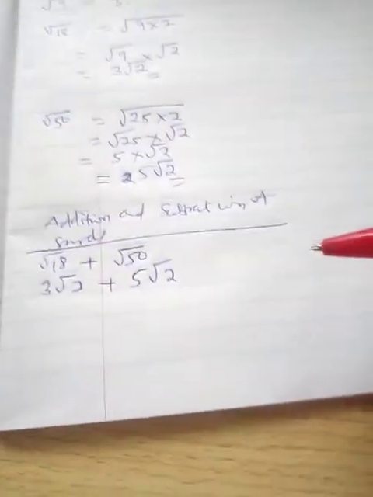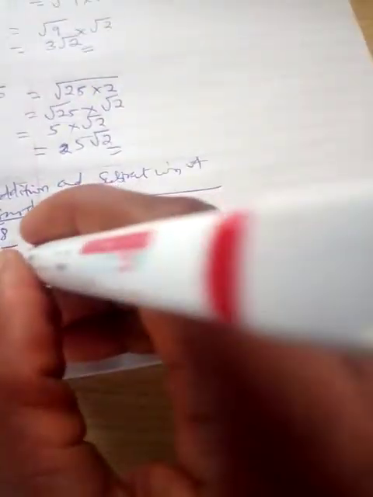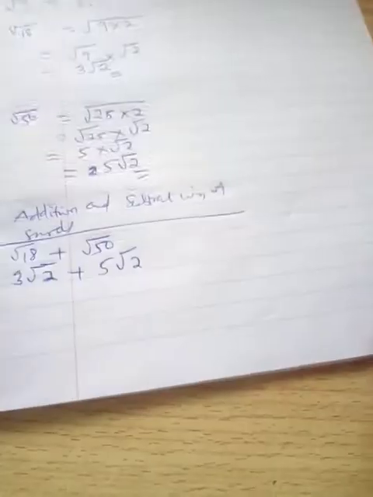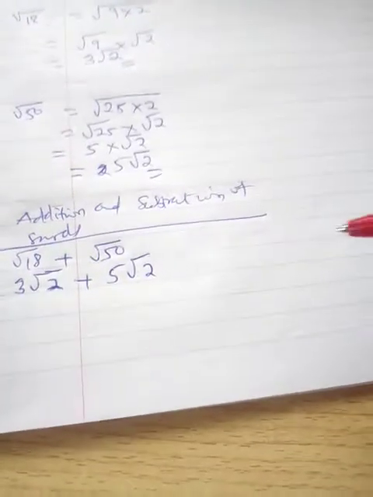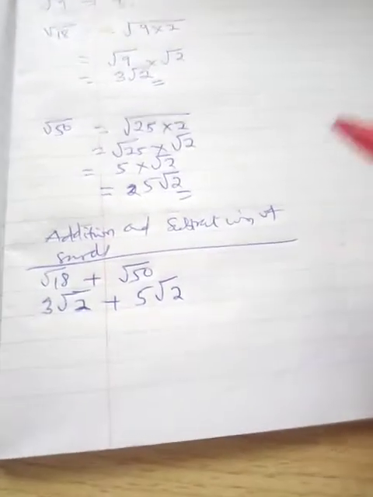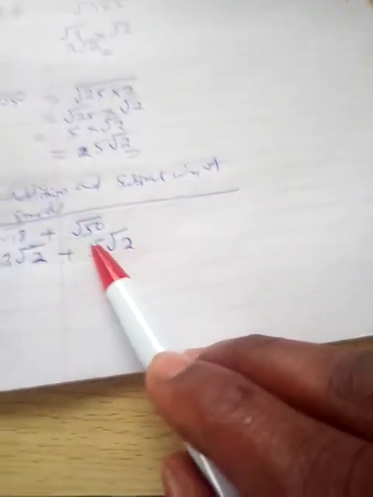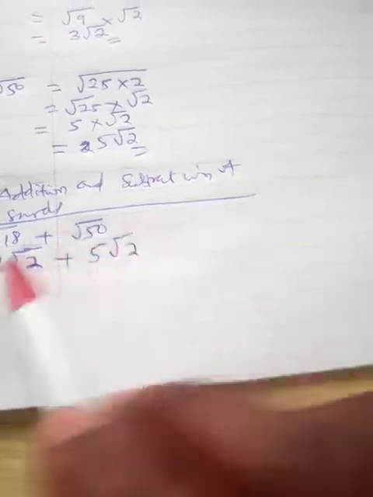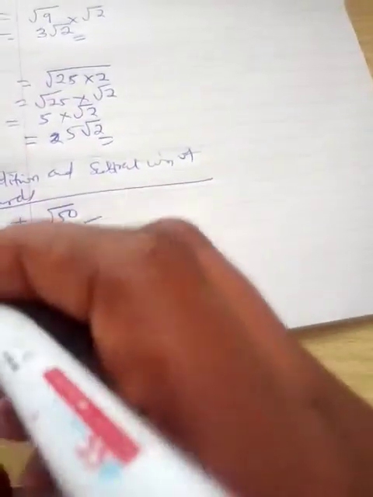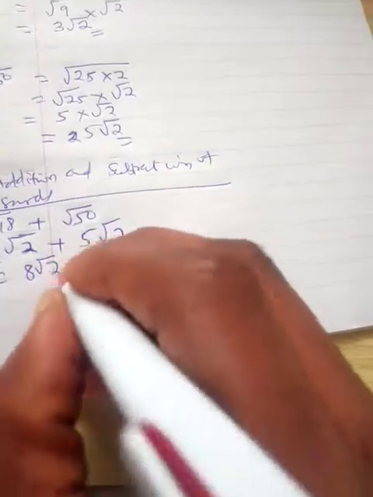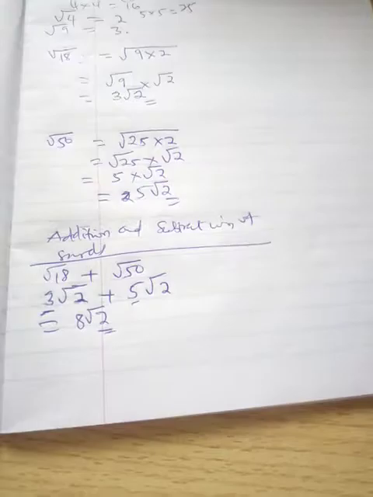Now there's this thing about surds, right? Just like when you are adding in normal algebra, you want to make sure that you have like terms, right? And for surds, the like terms is what? The number under the square root. Is that fine? So we have root of 2 here, we have root of 2 here. So it makes this what? Like terms. So I can comfortably add their coefficients. And so this gives me what? 3 plus 5, that gives me 8 root of 2. So I'm done with that addition. That's cool, isn't it?